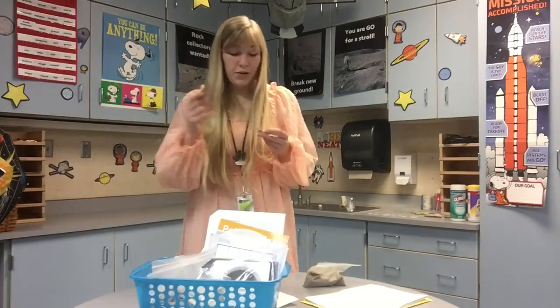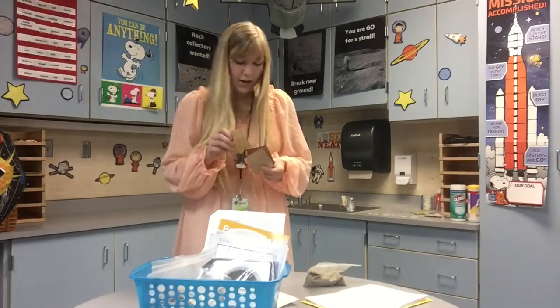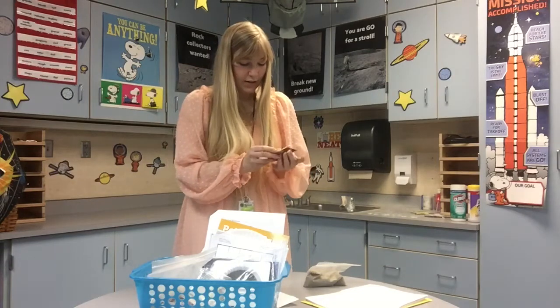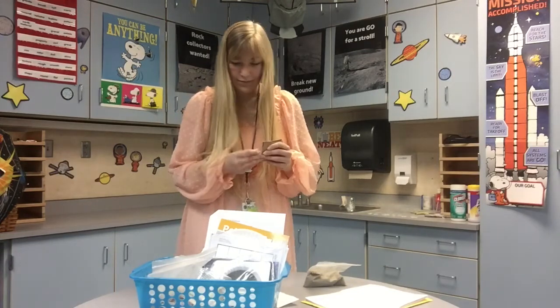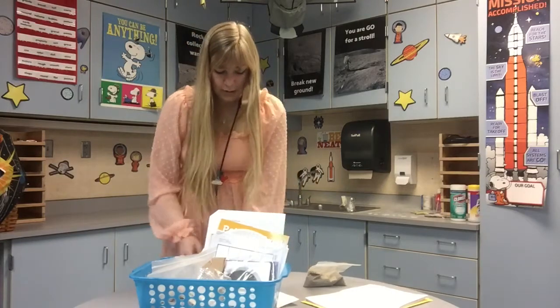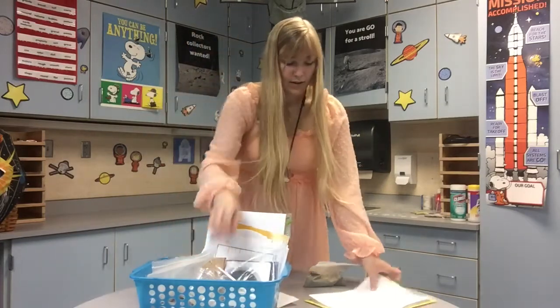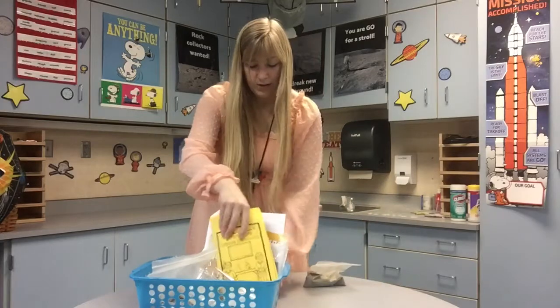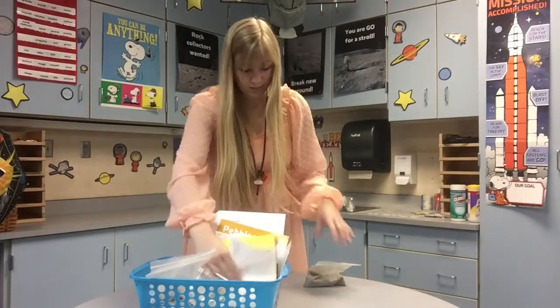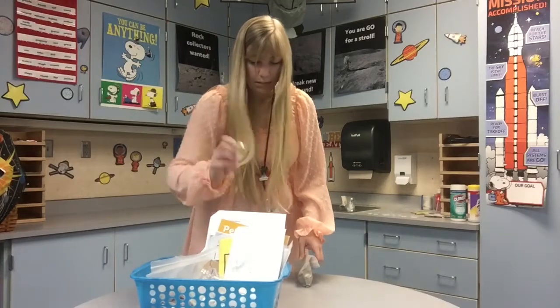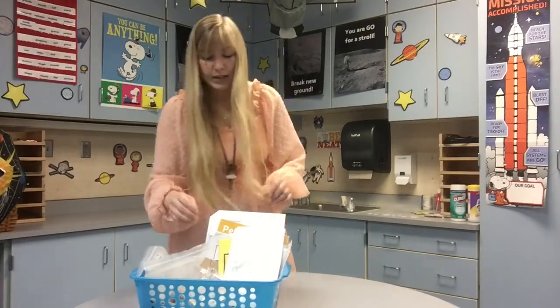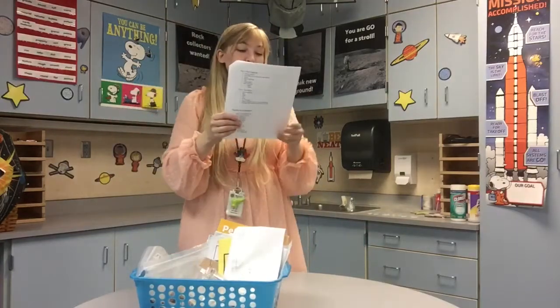Okay, I'm going to take my sandpaper. I'm going to clip it back together, so that way I don't lose any of it. I'm going to put my pencil in, my science notebook, my paper, my popsicle stick, my magnifying glass, and my clean sand, and I'm going to get out my list of supplies.